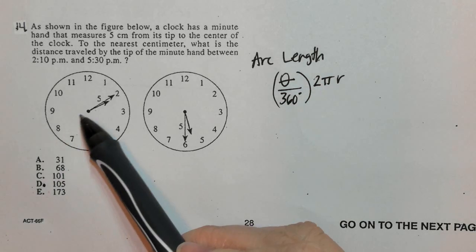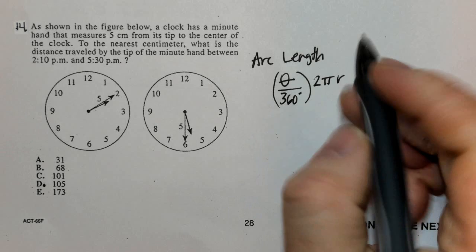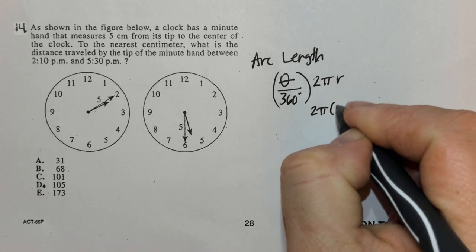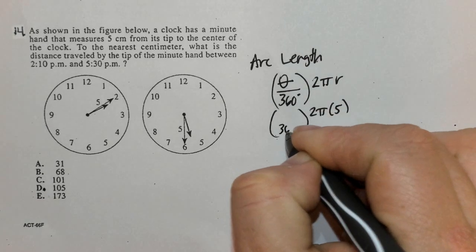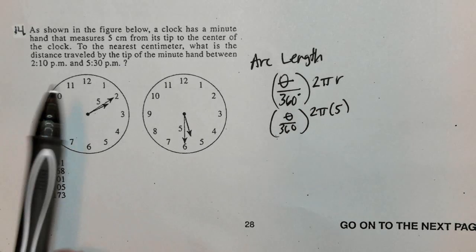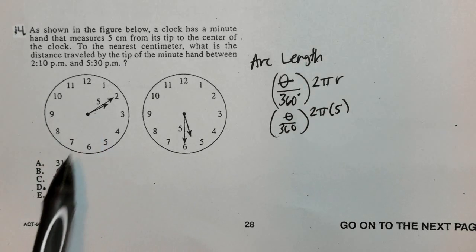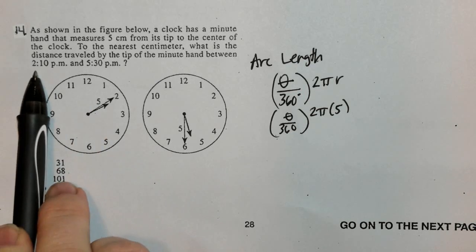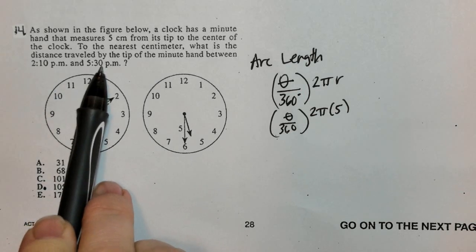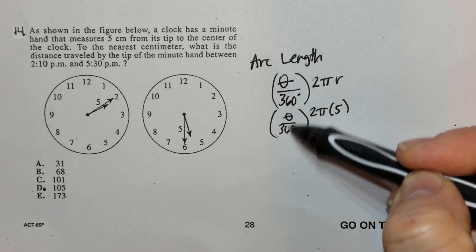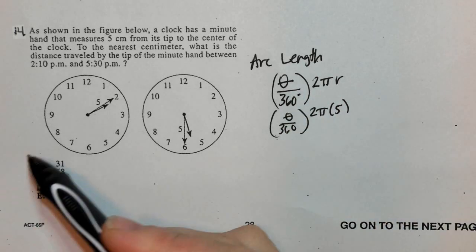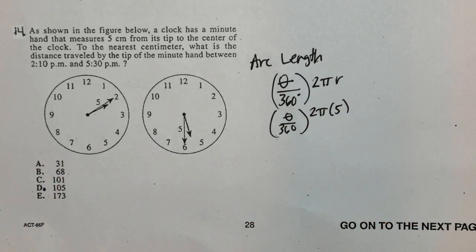It specifically says the length or the radius of the minute hand is 5. And now we need to figure out how many degrees, knowing that a circle is 360, how many degrees do we move from 210 until 530? That's going to go on top. I'll divide it by 360 times this and then figure out which one is it closest to the nearest 10.